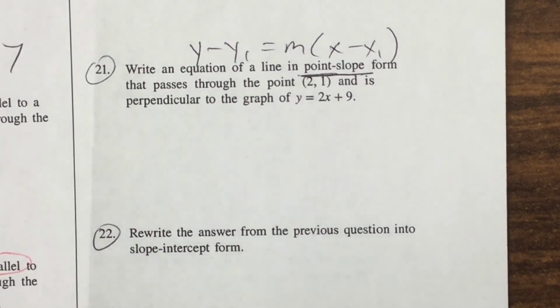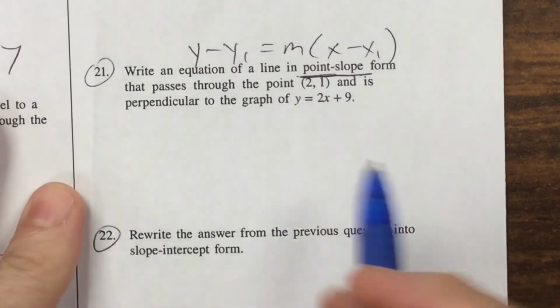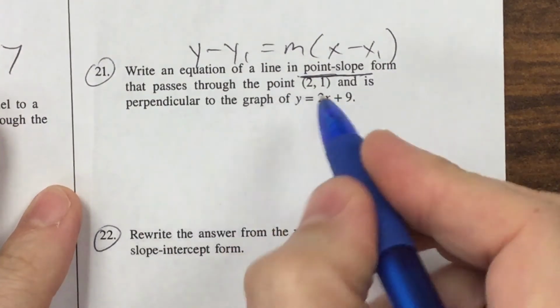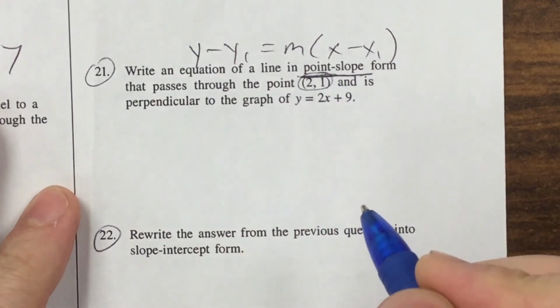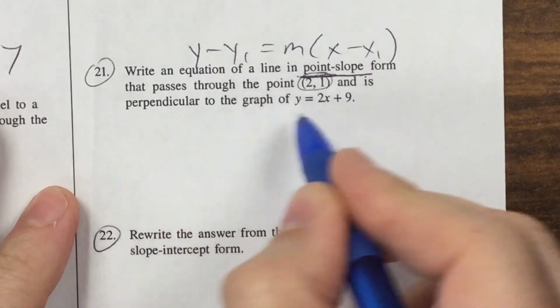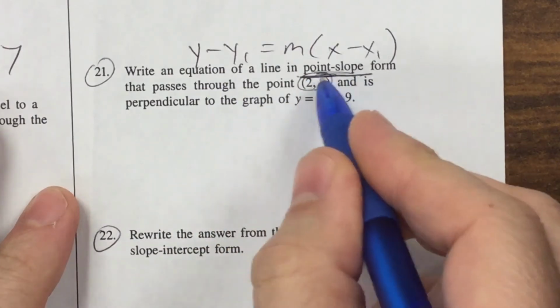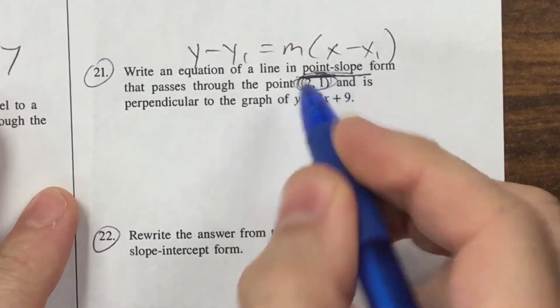Go ahead and maybe even write that down close to the problem. They're giving you the information you need. It passes through this point and is perpendicular to this. So for point slope form, we need a point. Good, they gave us a point.